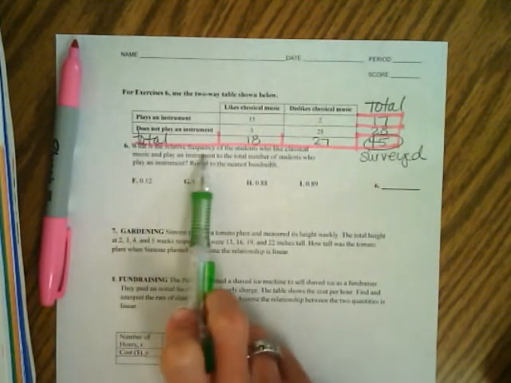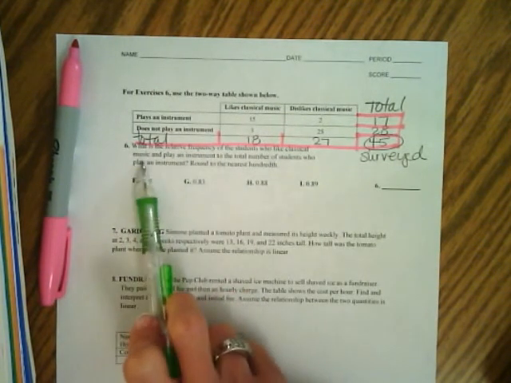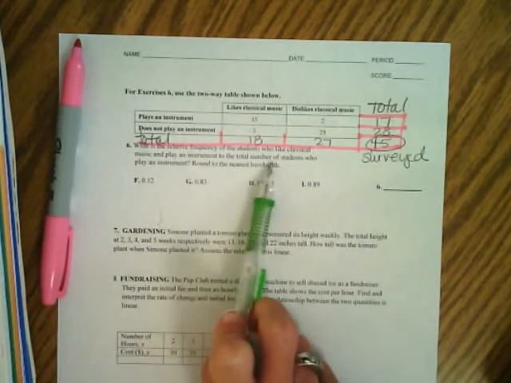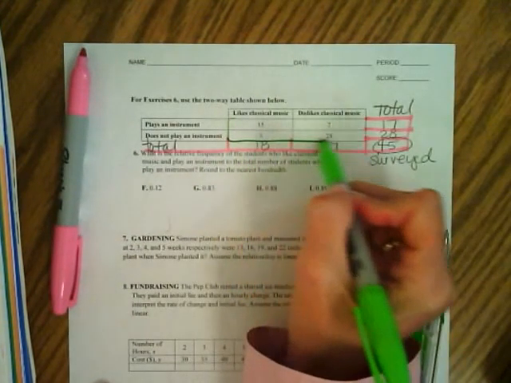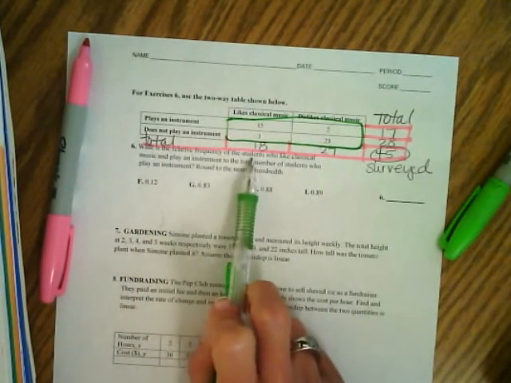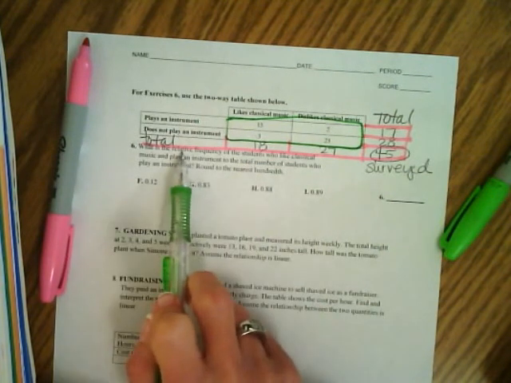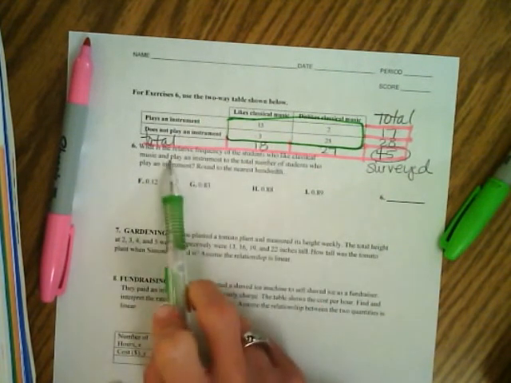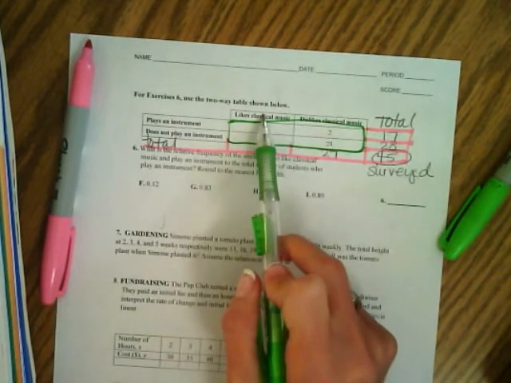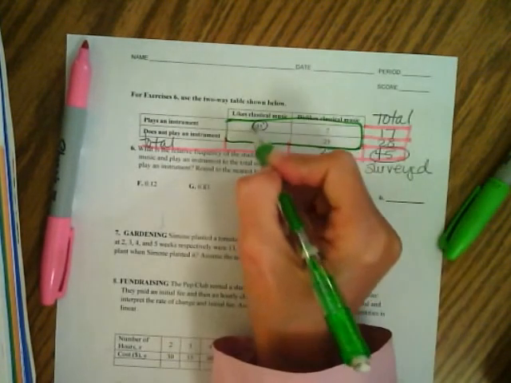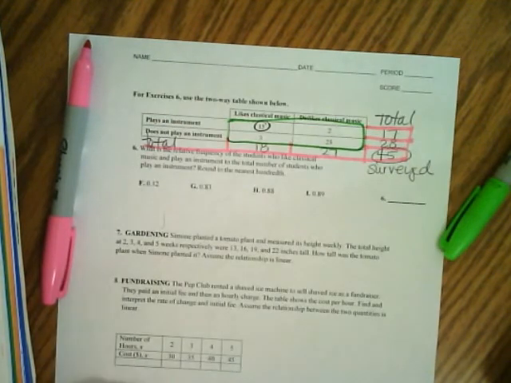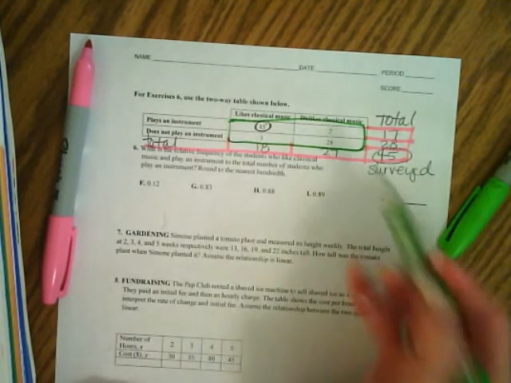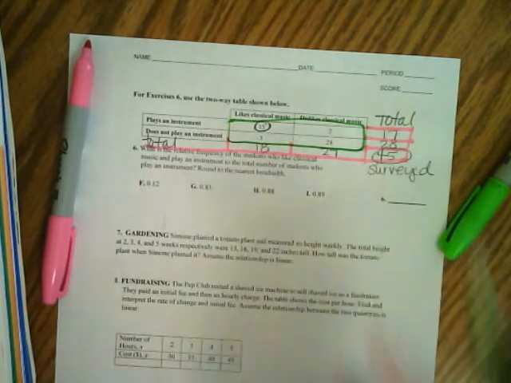Now, this question says, what is the relative frequency of students who like classical music and play an instrument to the total number of students who play an instrument? So first you need to find the cell, the joint frequency, and if you remember, joint frequency is right here. So what am I looking for? What is the relative frequency, again, decimal, of those who like classical music and play an instrument? So, like classical, play an instrument. So I'm looking here. But now, am I looking out of the total for the row, the total for the column, or the total of those surveyed?